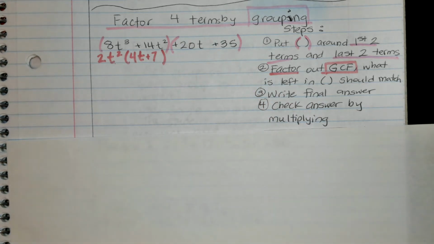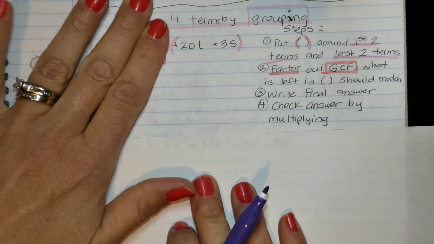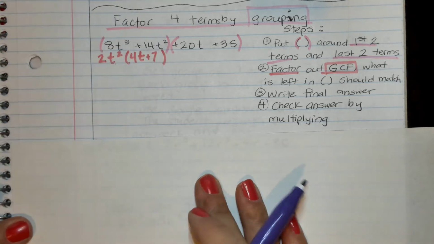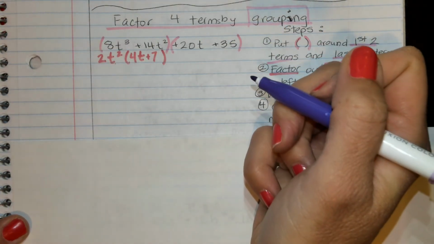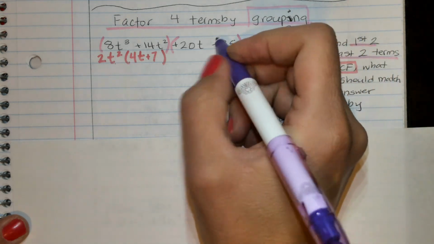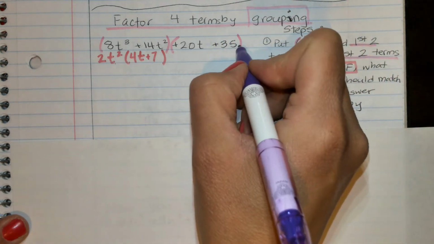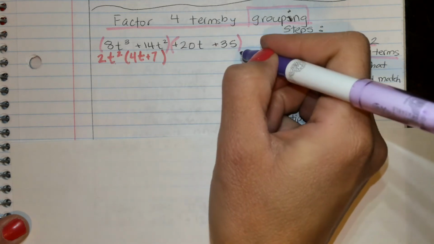I'm going to change colors just to show you the difference in the next one. So now I'm looking pretty much only at those last 2 terms. Think again, what is the GCF? 20 and 35. The highest factor, the greatest common factor, is 5. 35 doesn't have a t, so I don't write any t.